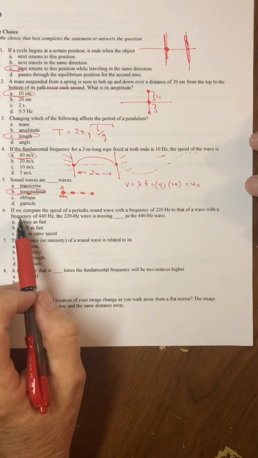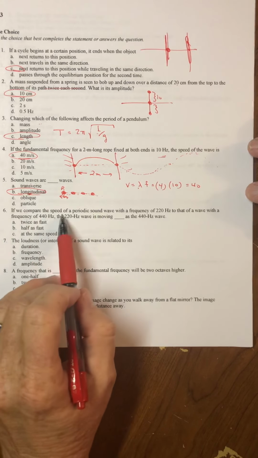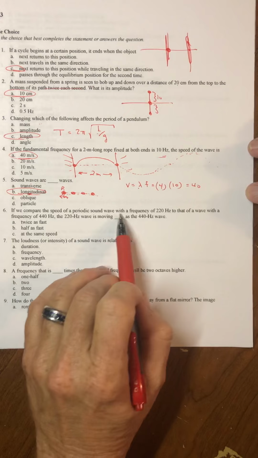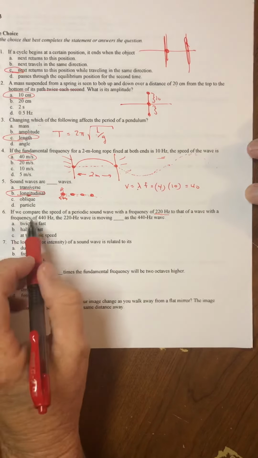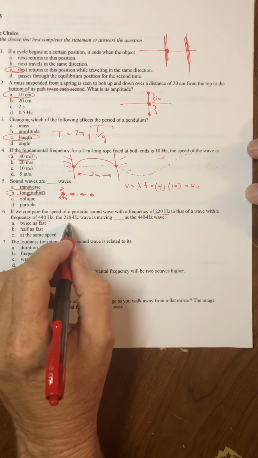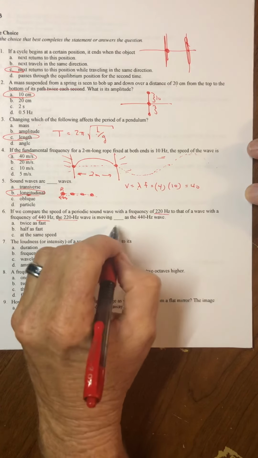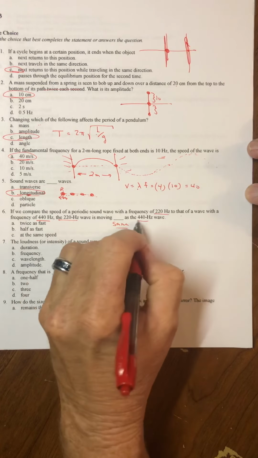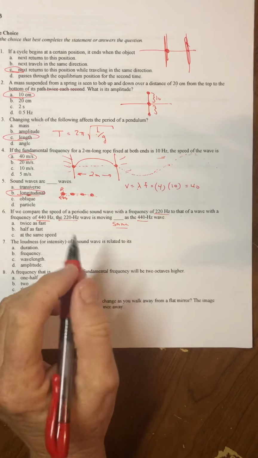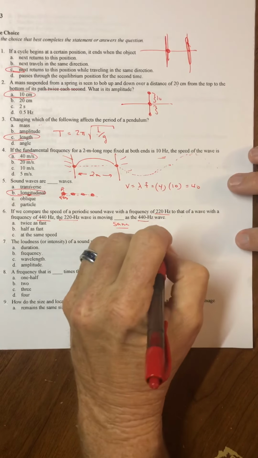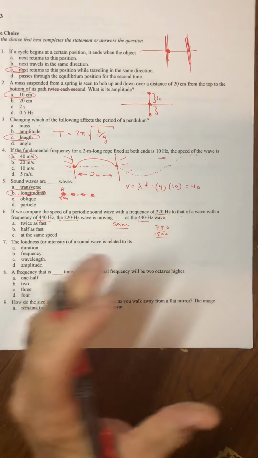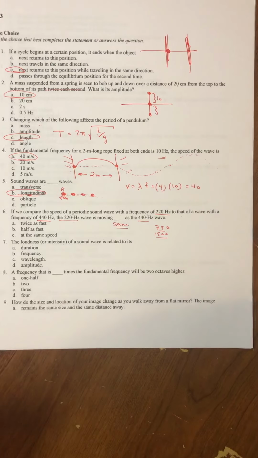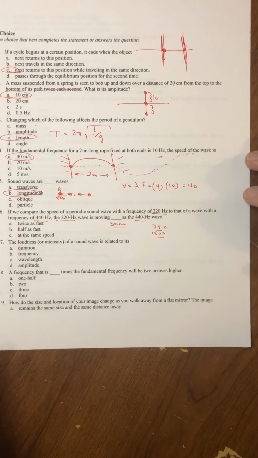Number 6, if we compare the speed of a periodic sound wave with a frequency of 220 hertz to that of a wave with 440 hertz, the 220 must be moving at the same speed. This was the lab we did on the speed. We doubled the frequency. Now in lab I think we had about 750, then we doubled it up to 1500. But the whole point was the speed depended upon temperature only. That's what we talked about in class. We even had a nice little formula for it, but it did not depend on the frequency.